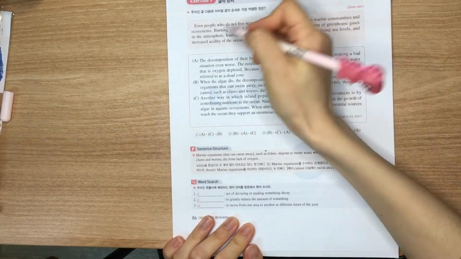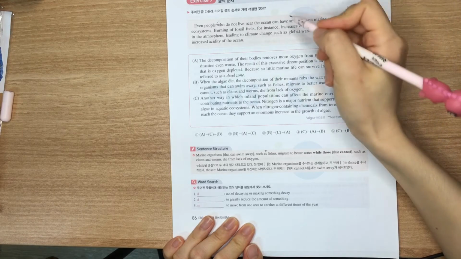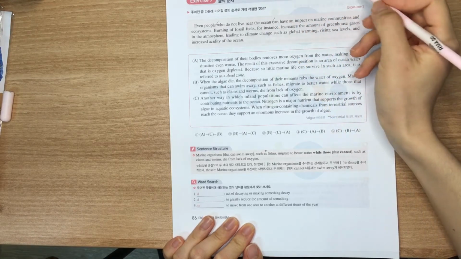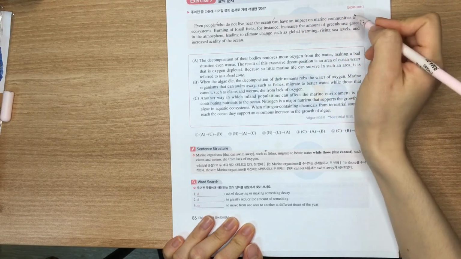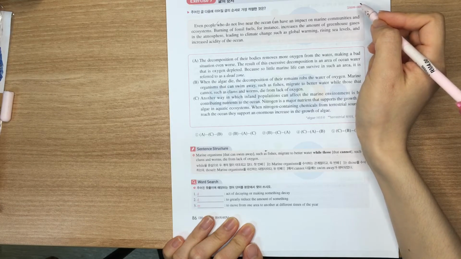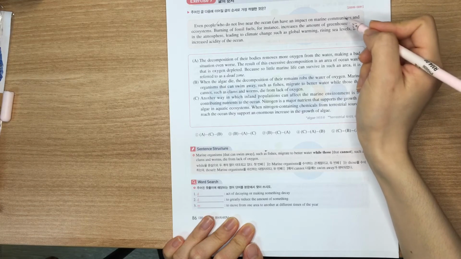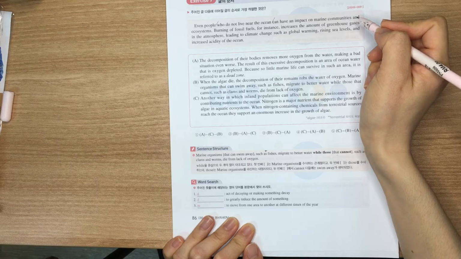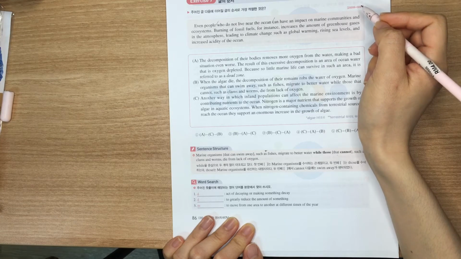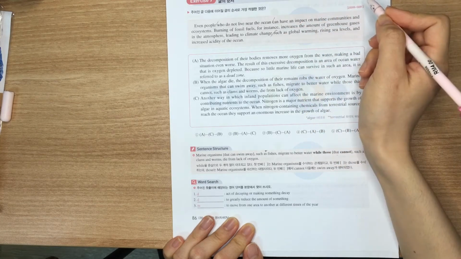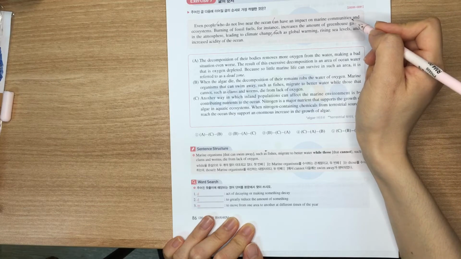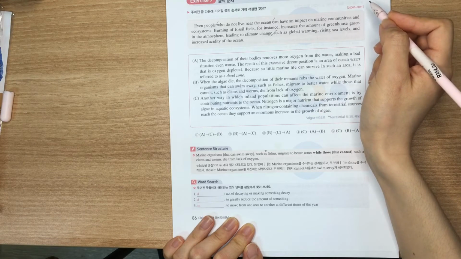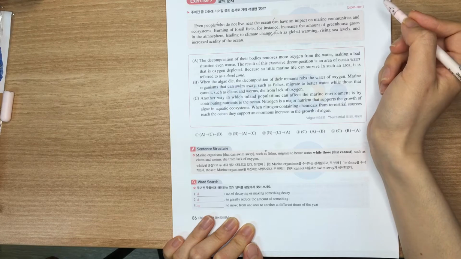Even people who do not live near the ocean can have an impact on marine communities and ecosystems. Burning of fossil fuels, for instance, increases the amount of greenhouse gases in the atmosphere, leading to climate change such as global warming, rising sea levels, and increased acidity of the ocean.